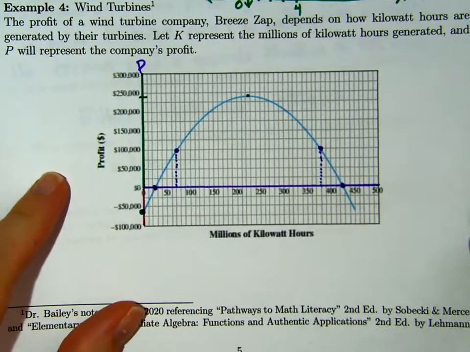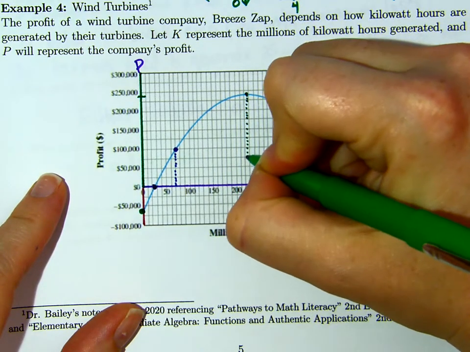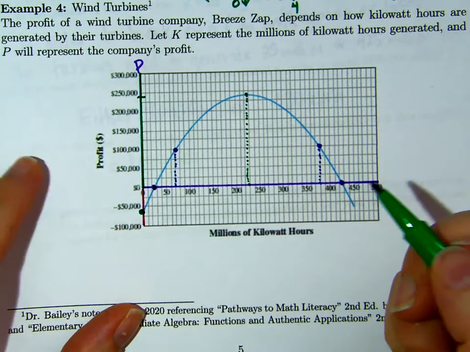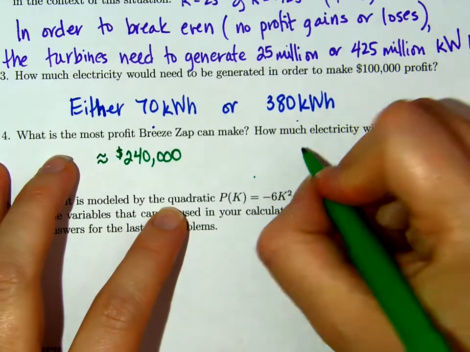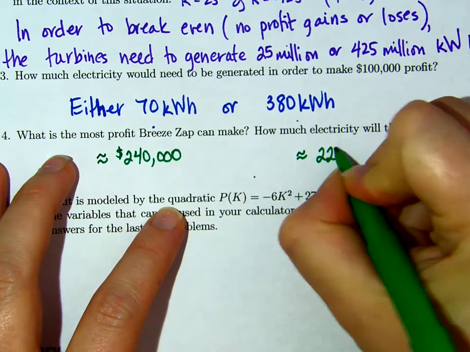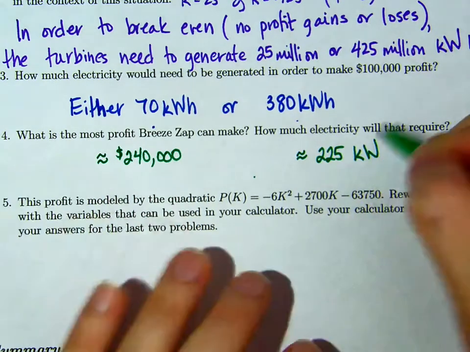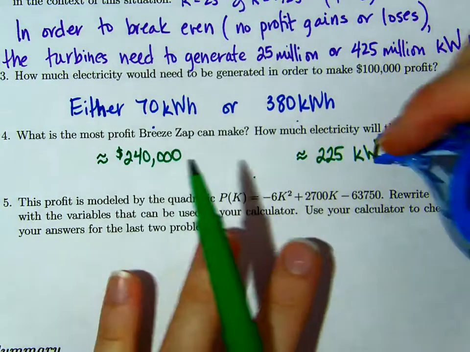Okay. Well, $200, $210, $220, $225, about 225. Whoopsie, million kilowatt hours. Ooh, whoa, I forgot the millions up here. That is a really big deal.